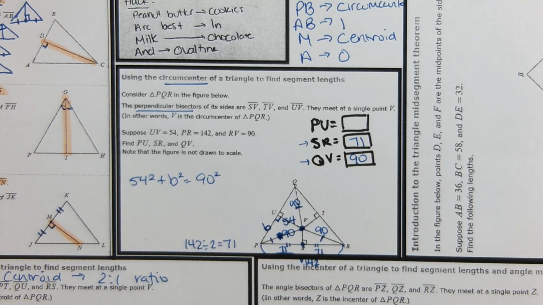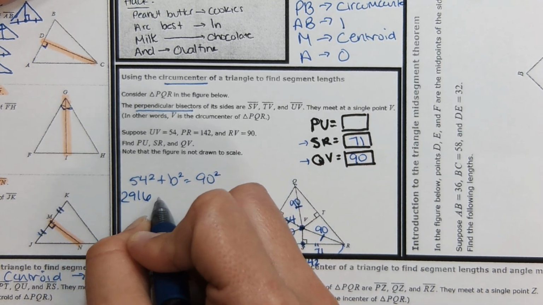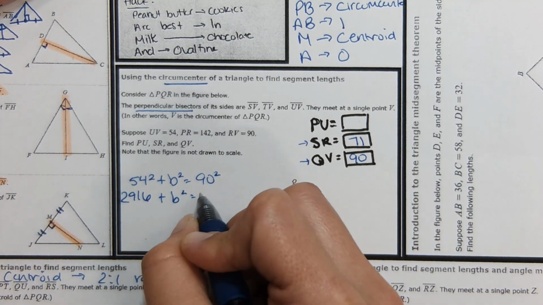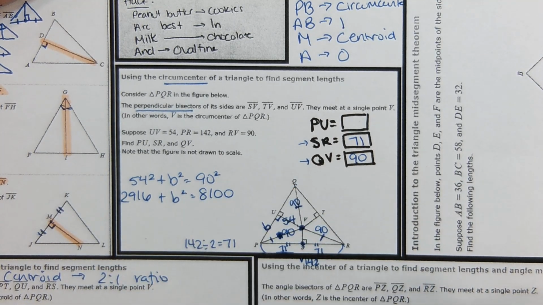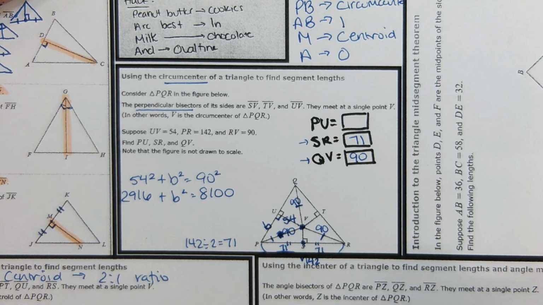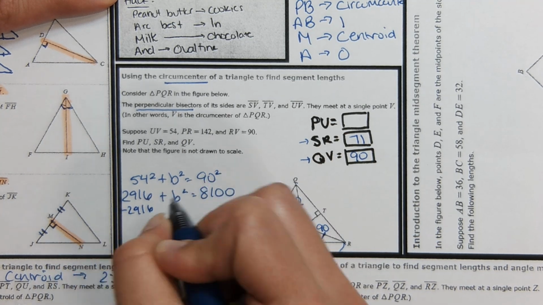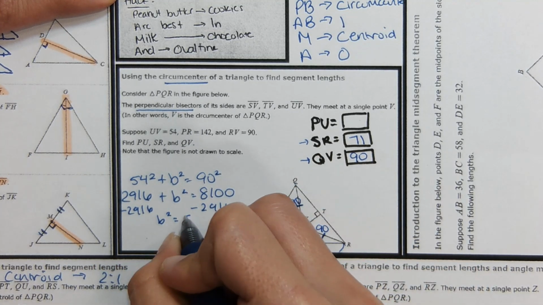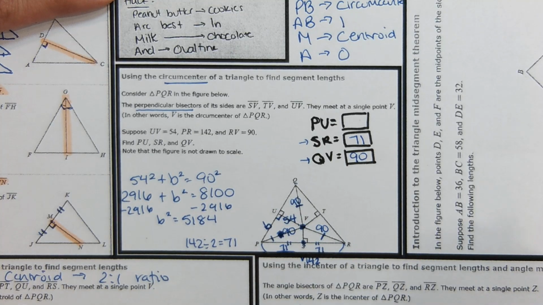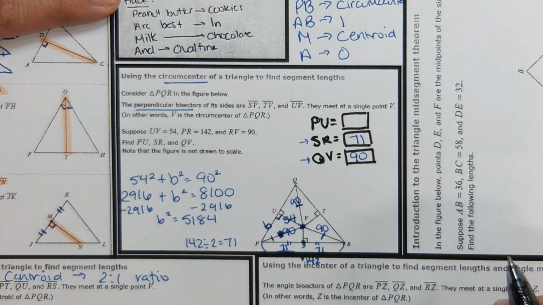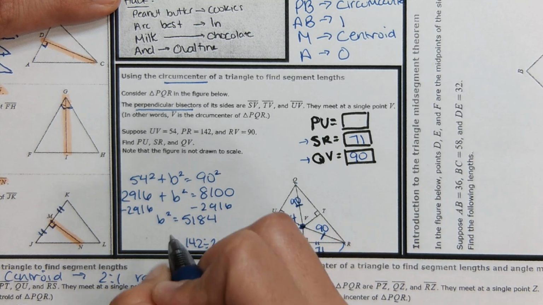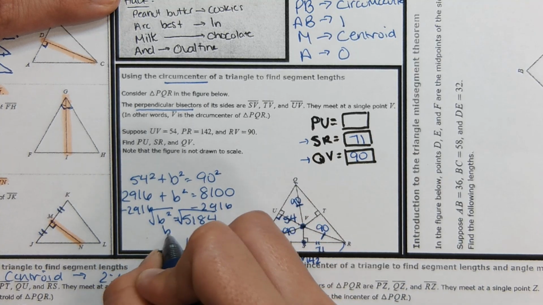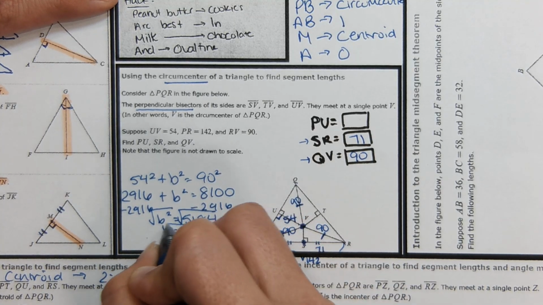And then solving this here, 54 squared comes out to 2,916. 90 squared is 8,100. Then subtract 2,916 from both sides. B squared equals 5,184. And then square root, and B equals 72.